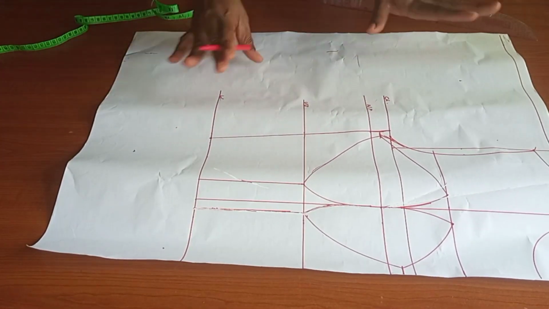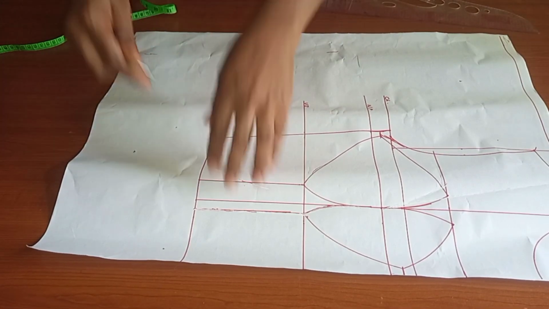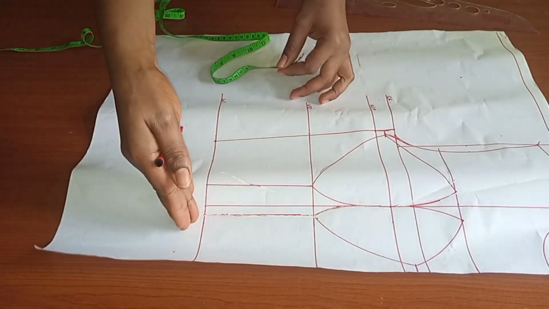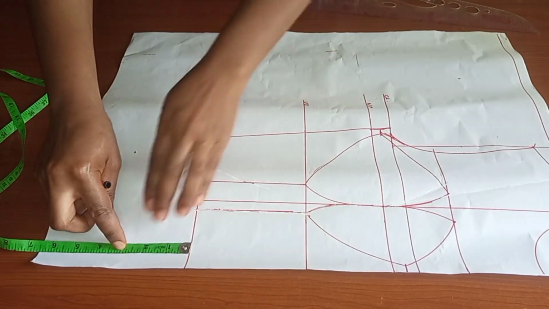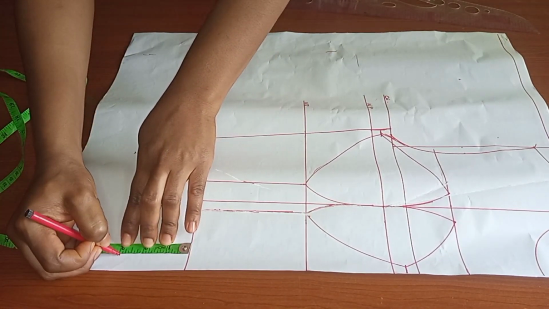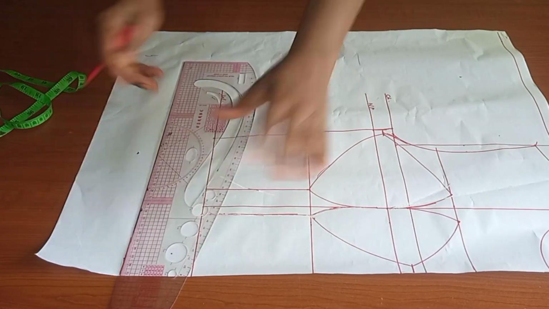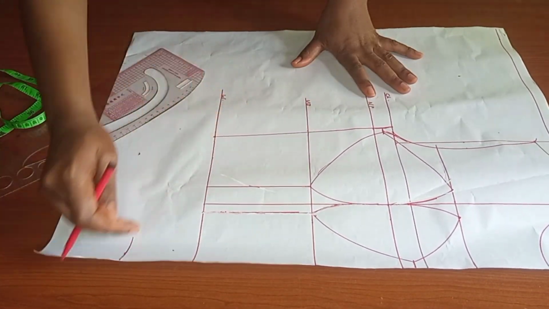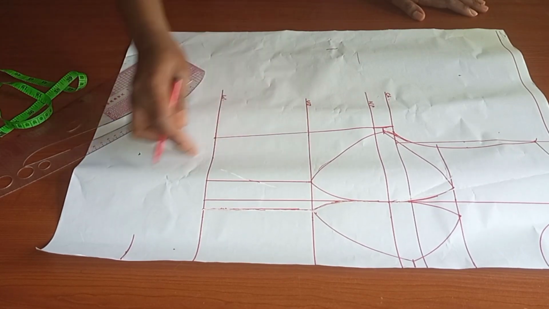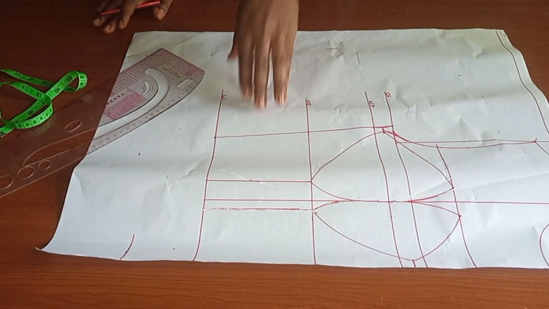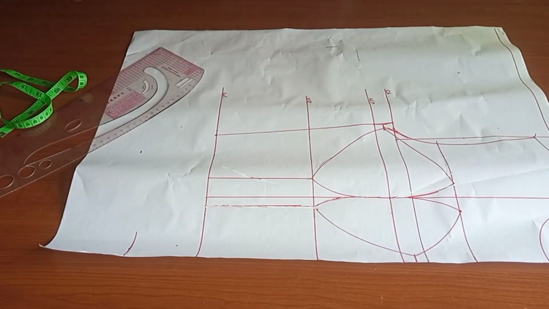So guys, now to form our back waistline. From the waist point, as you can see, I'll be going down by 3 inches. From that waist, I went down by an extra 3 inches. Now from that 3 inches, that is how I will form our back waistline. But before I do that, I want to close the dart so that when I'm forming the back waistline, I won't be having any shortage.